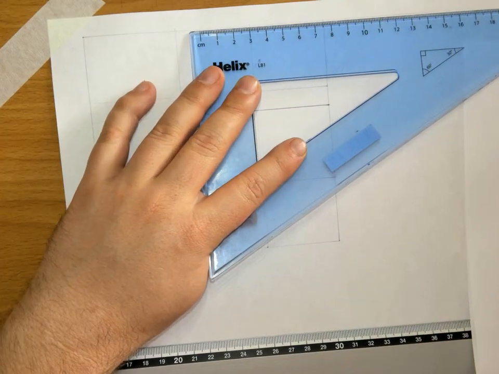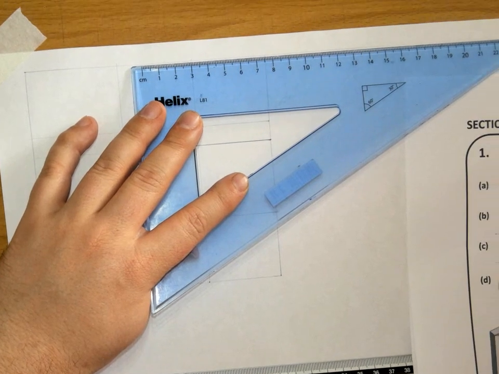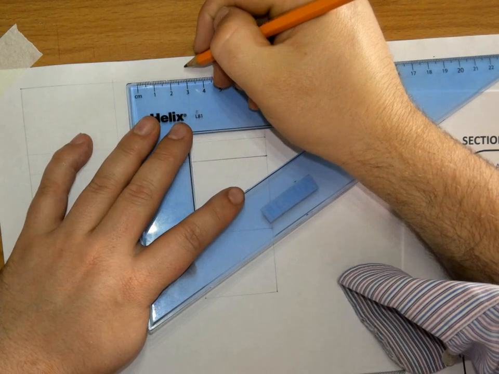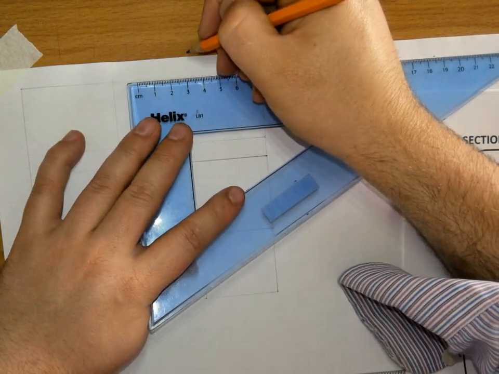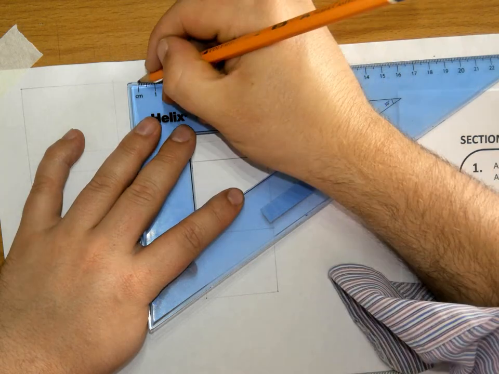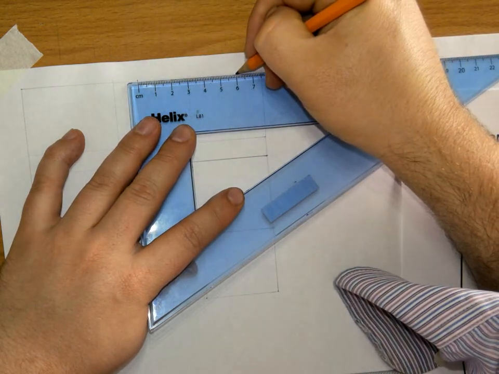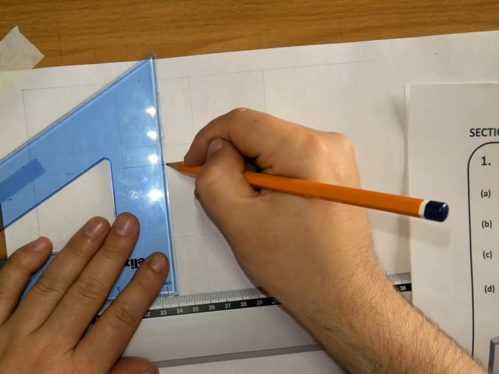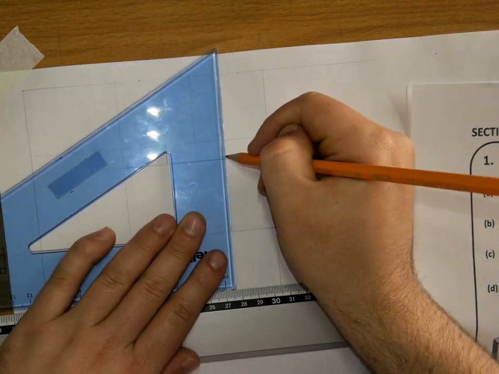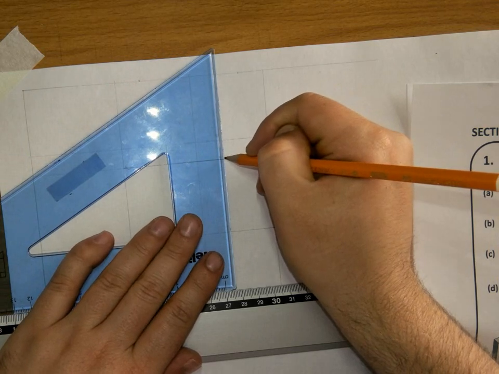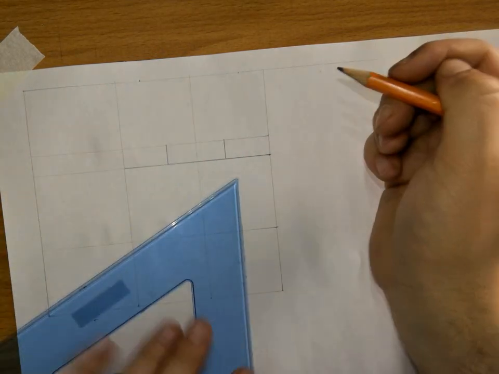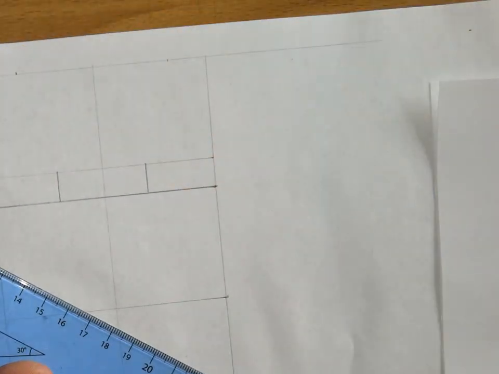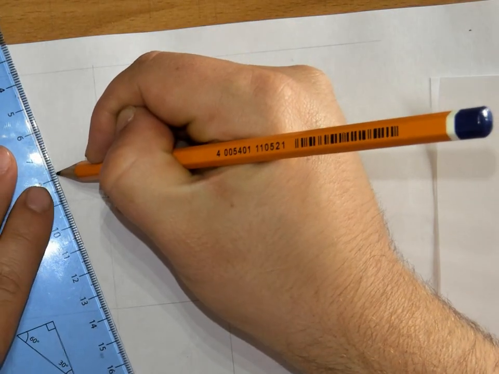So we can heavy this line up to here and this line up to here, and now we can join these together.